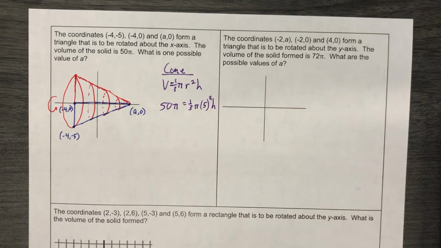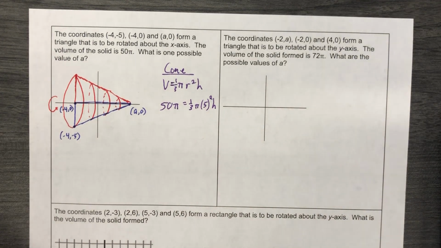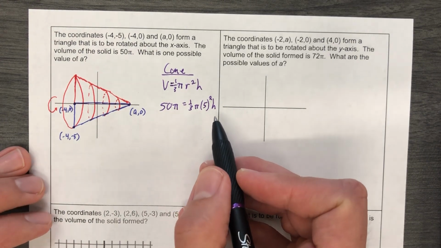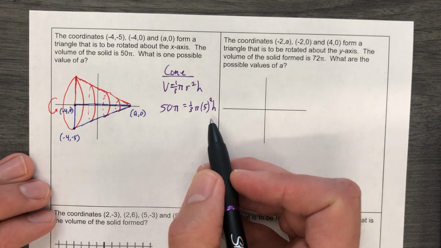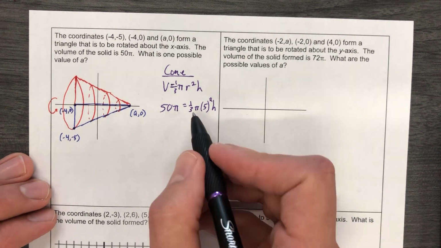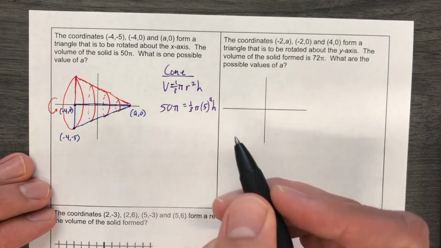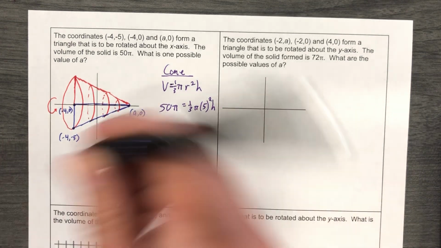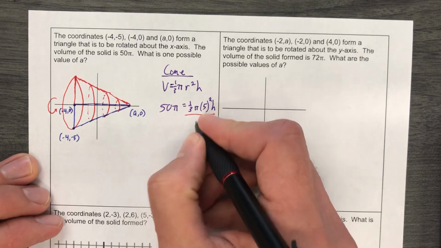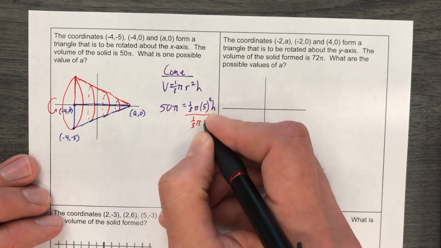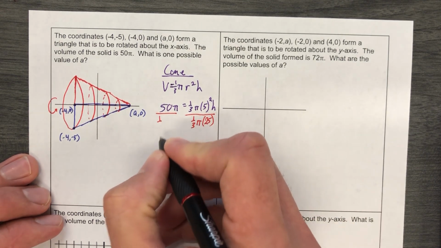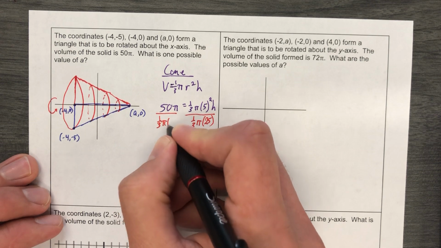The height is what we don't know, and that's what we're going to find. Now, when I say we're finding the height, I'm not saying we're finding A, we're finding the height. Let's take one step at a time, right? We have options. We can divide by 1/3 pi times 5 squared. We can multiply by 3. We can do all kinds of stuff. I'm just going to go all in at once and do the thing that I don't like to do, where I divide by fractions, but that's okay. We're going to divide by 5 squared as well, which is going to give us 25. So we're going to divide by 1/3 pi and 25.